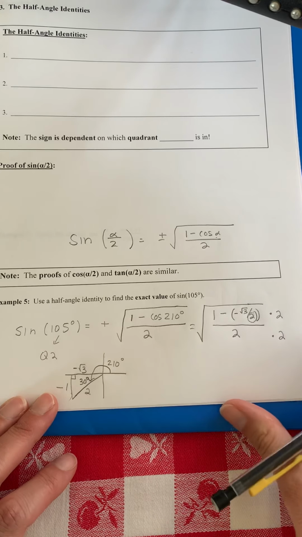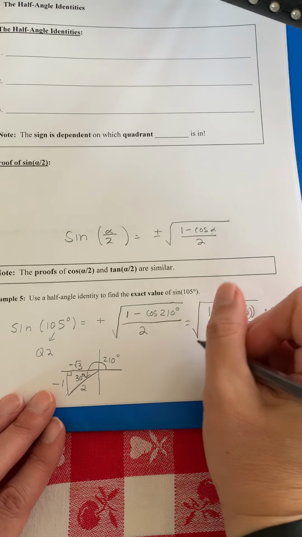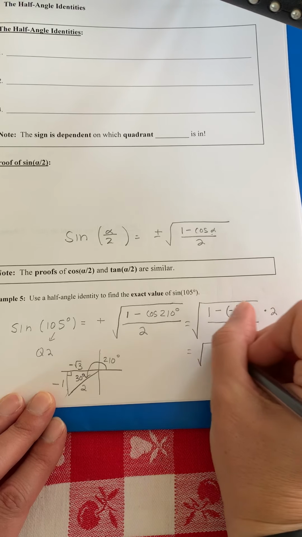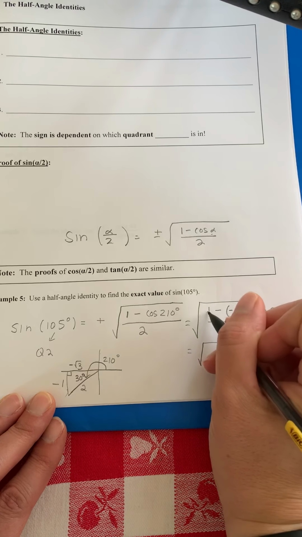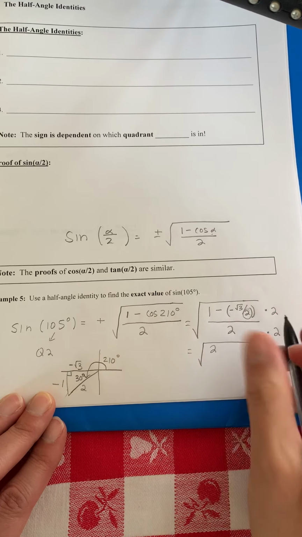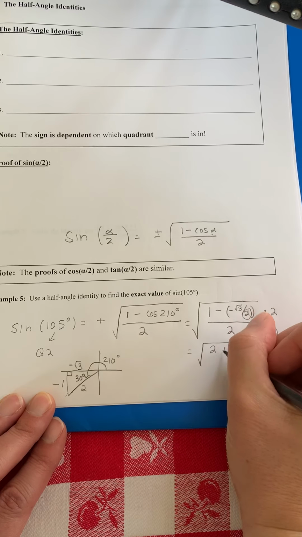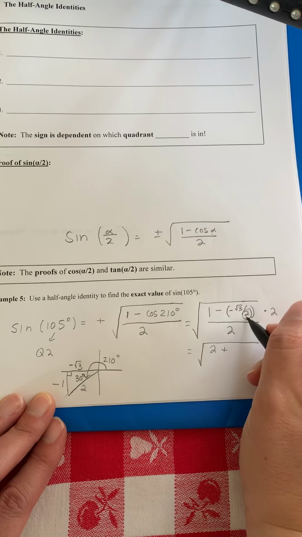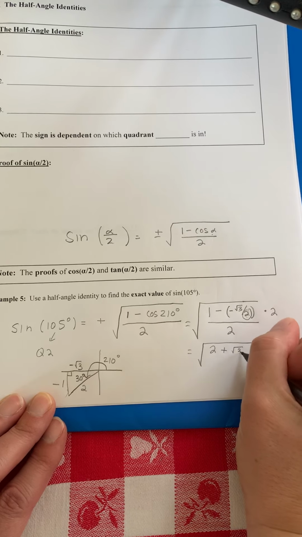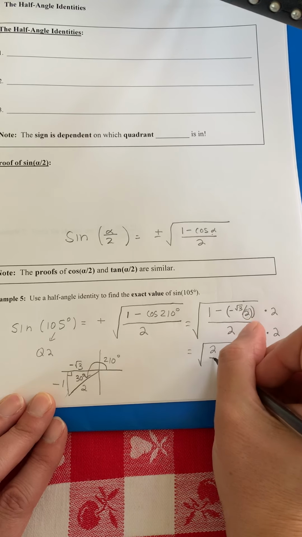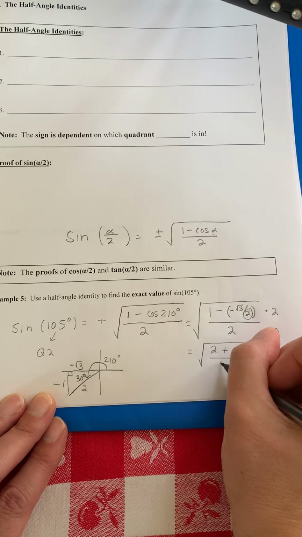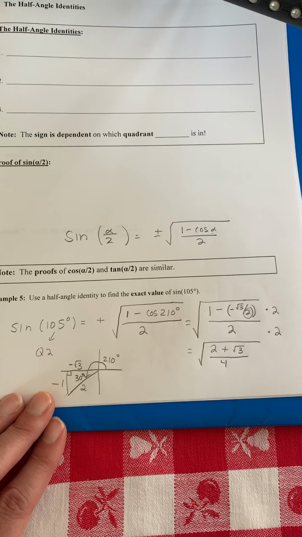Make sure you do it in both the top and the bottom of the fraction so you're not changing it. So when I multiply it through the top, I'm going to get 1 times 2. Negative negative becomes a positive, and then these 2's cancel, which was kind of the point. So we're going to have a root 3 there. And then my denominator, 2 times 2 is 4. All right, so we're almost done.